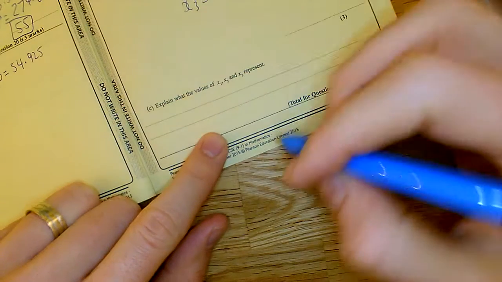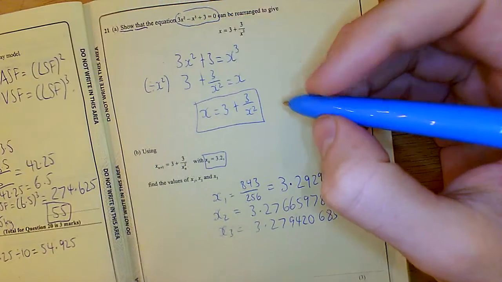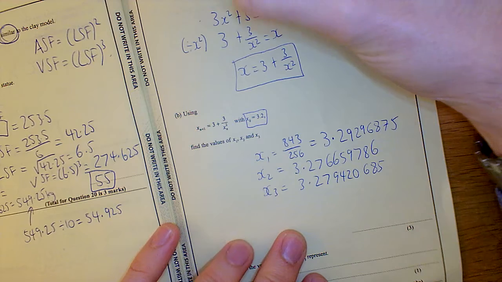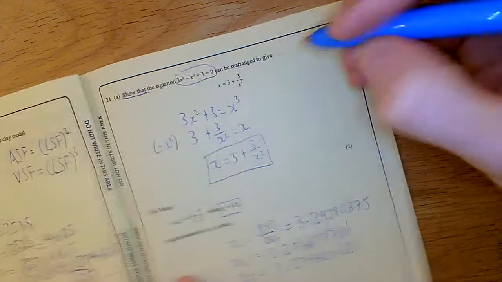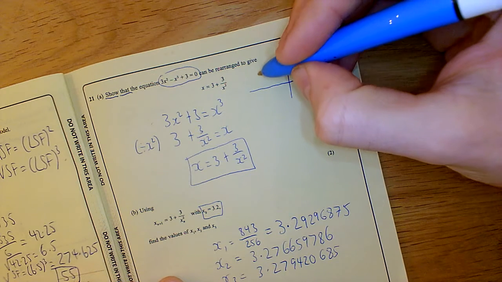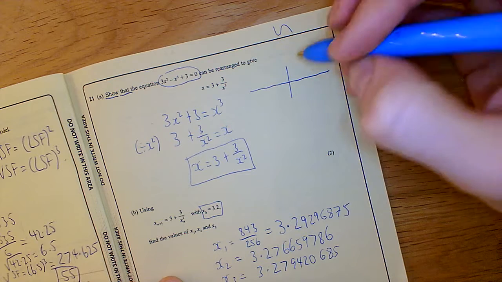Okay, part C. Explain what the values of x1, x2 and x3 represent. You cannot write that they represent the different solutions of this equation or the different roots, because that's not true. This is a cubic, and it's a negative x cubed. At GCSE, you might not know exactly what this looks like, but a negative x cubed is shaped like this.